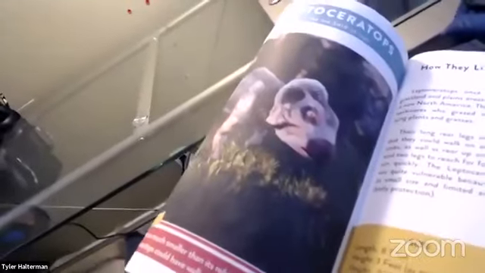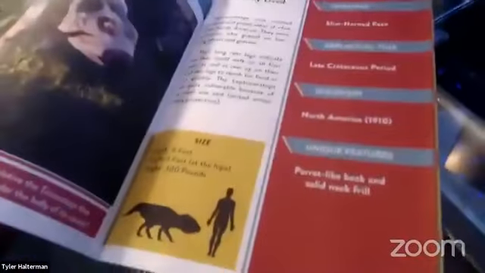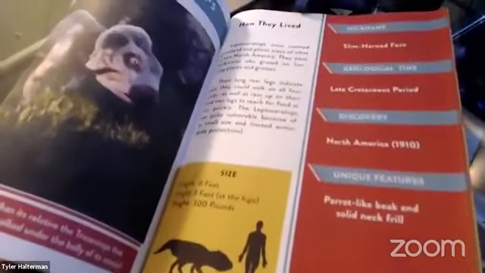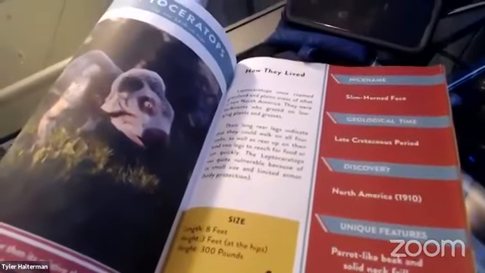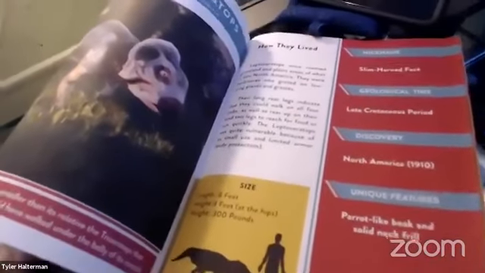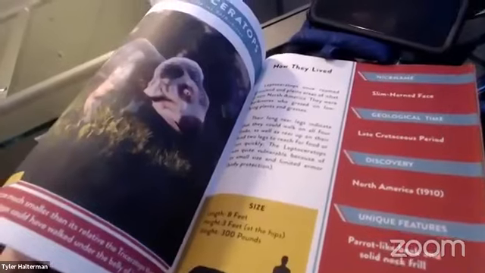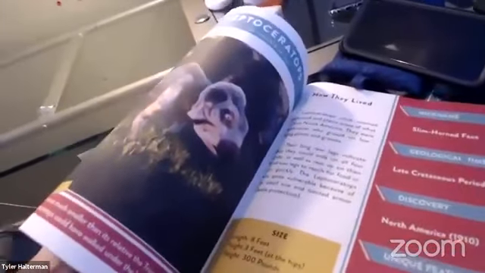It has your typical kind of information, size charts, some fun facts, some real quick pointers, which can definitely give students some education that they need. But what makes this book unique is the AR component of it.